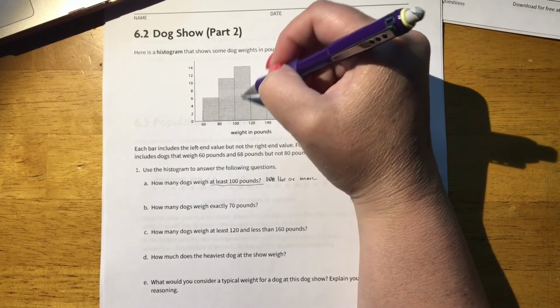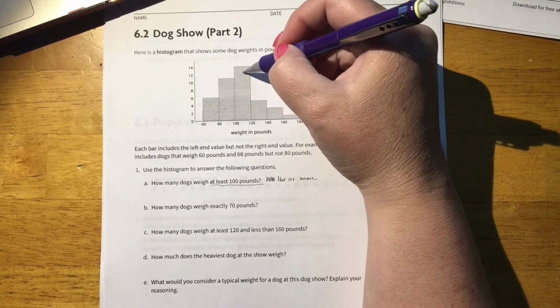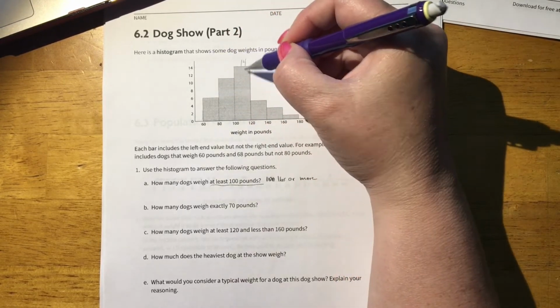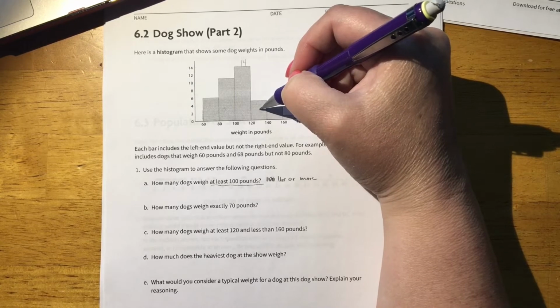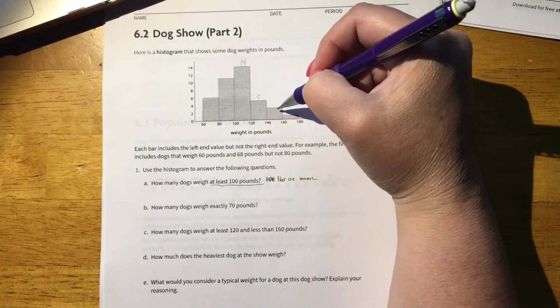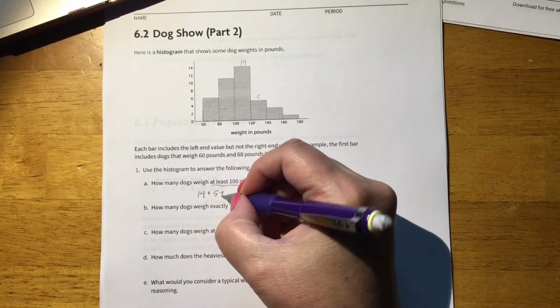So this bar right here weighs 100 to 120. So all these dogs count. So that's 14 if I go over to my frequency. These dogs would be more than 100, and there are 5 of them. Okay, so I'm going to start my math here. 14 plus 5.